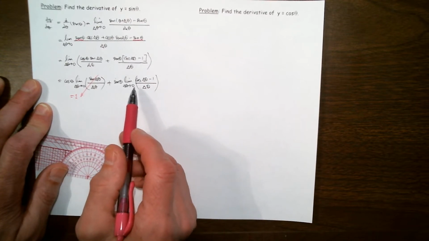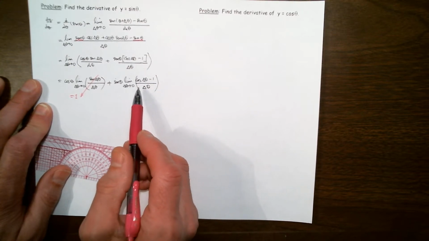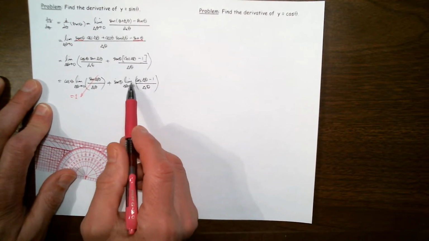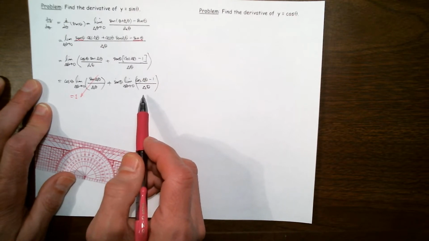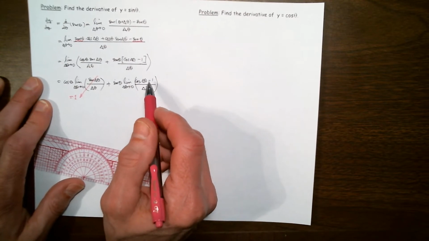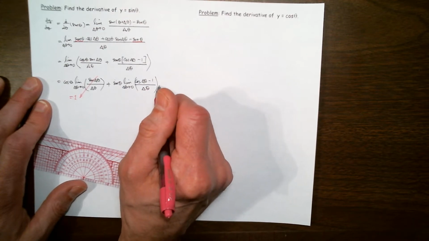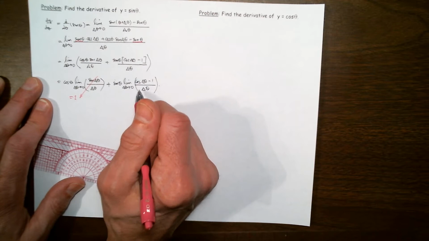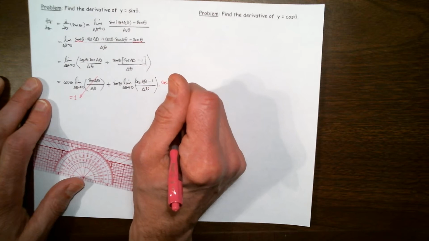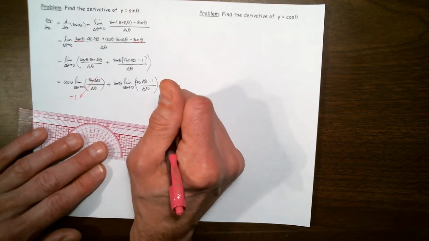Now, we're left with another indeterminate limit problem, namely this one, because the cosine of 0 is 1, so this limit is also indeterminate of the form 0 over 0. To solve this problem, we're going to multiply the numerator and denominator by the conjugate of the numerator. So in other words, we'll multiply this limit by a factor of 1 in the form of the cosine of delta theta plus 1 divided by the cos delta theta plus 1.